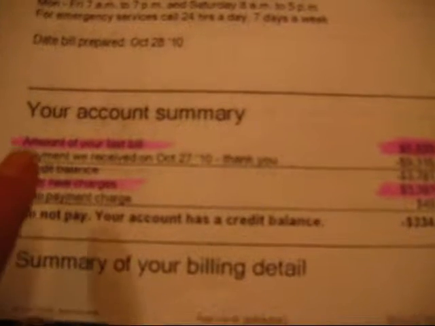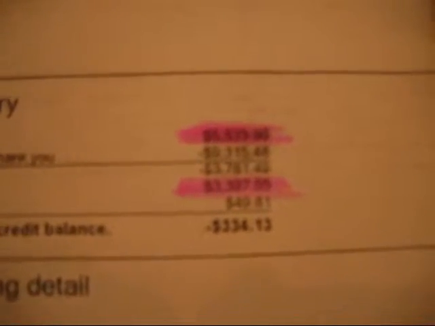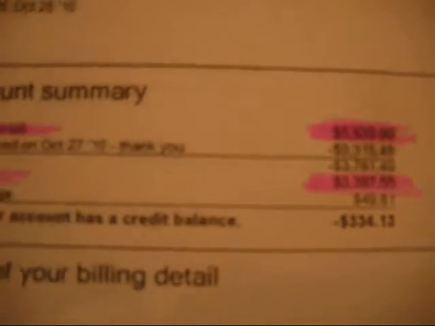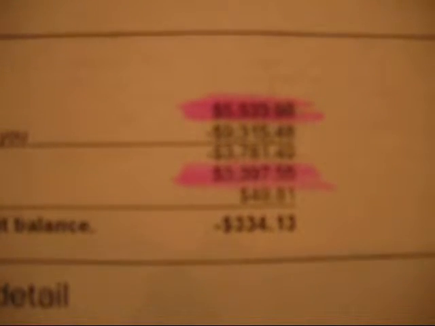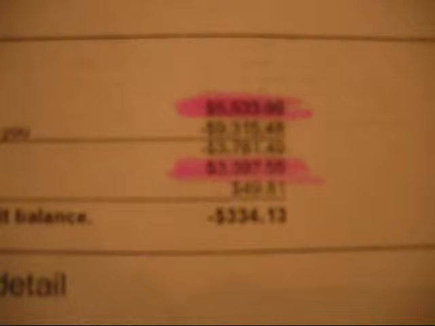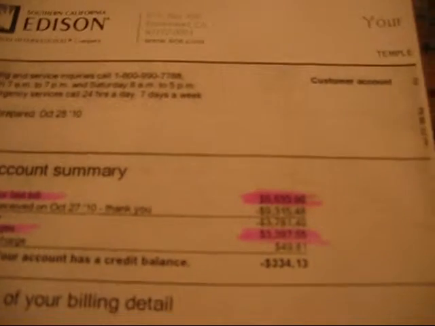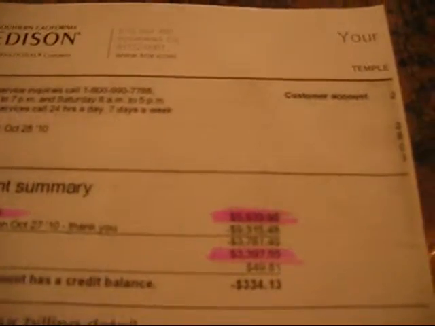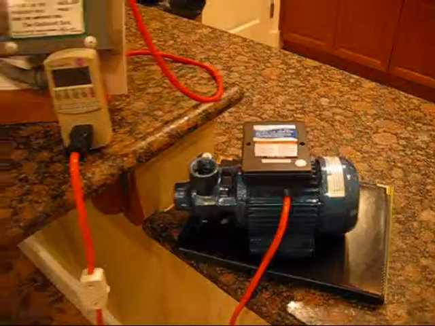So here we have the amount of the last bill is $5,533. And then your new bill after installing this unit, $3,397. So that bill went from $5,500 down to $3,400 after one month of installing this.